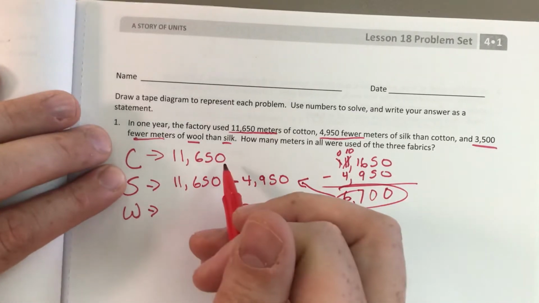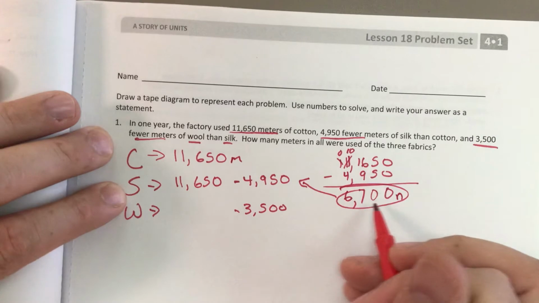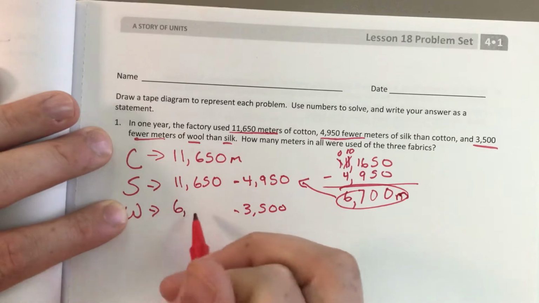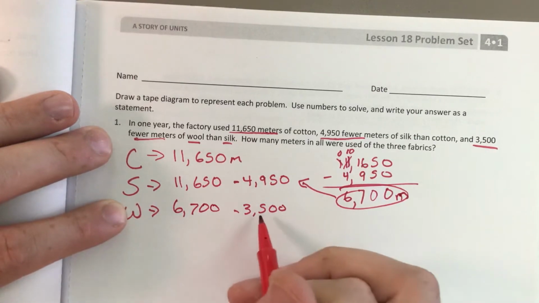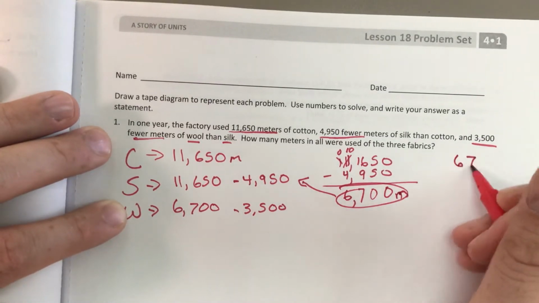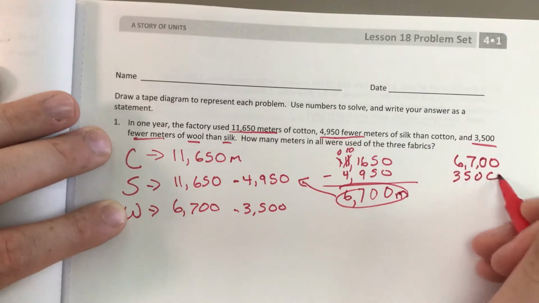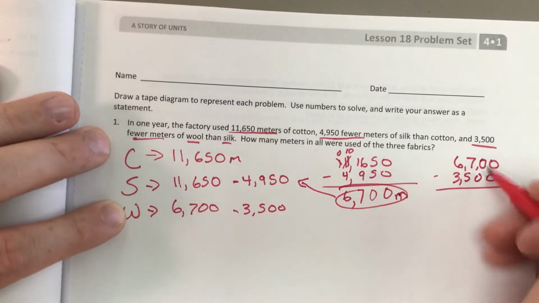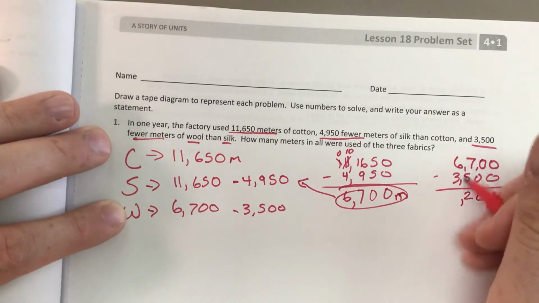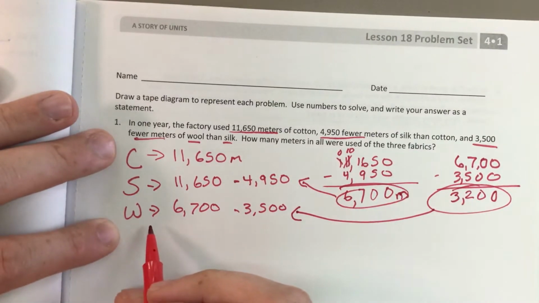So we have cotton, 11,650 meters. We know silk is 6,700 meters. And now we take that silk amount, the 6,700, and we have to subtract 3,500 from it to figure out the wool amount. So I'm going to do that over here. Oh, I put that comma in the wrong spot. I apologize. 0 and 0 good, 0 and 0 good, 7 and 5 good, 6 and 3 good. 0, 0, 2, 3. So now I know my answer for wool.